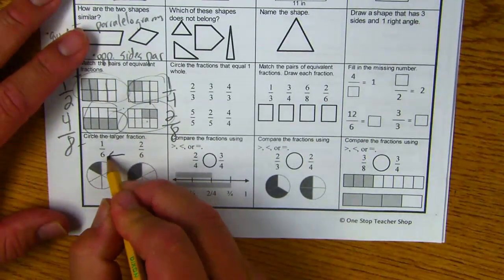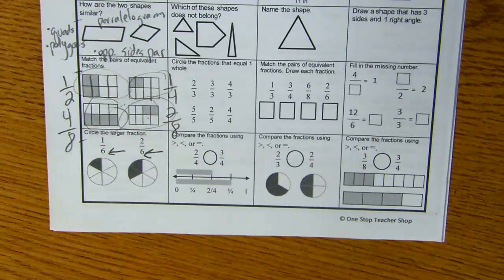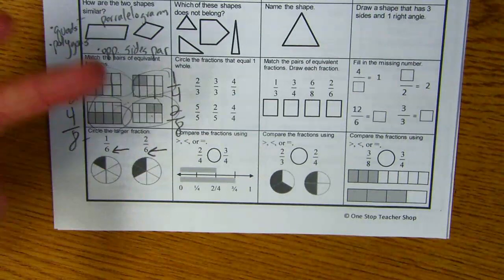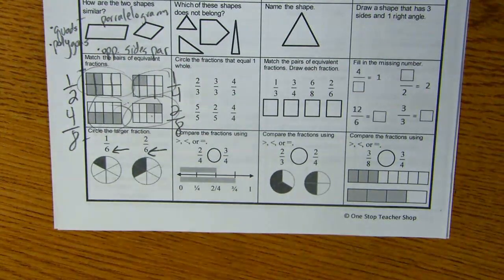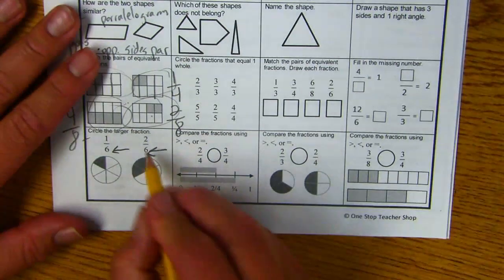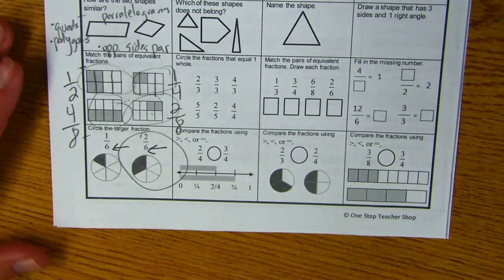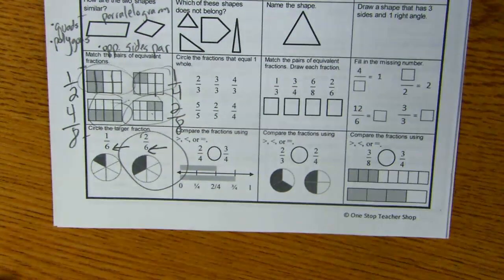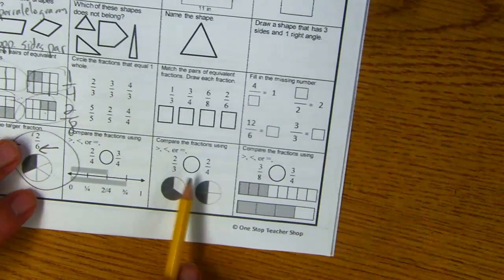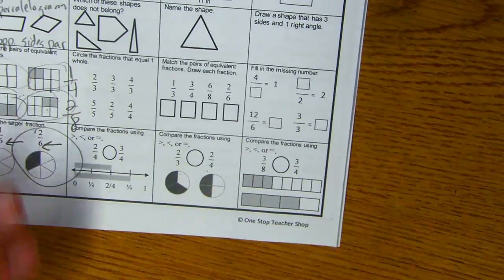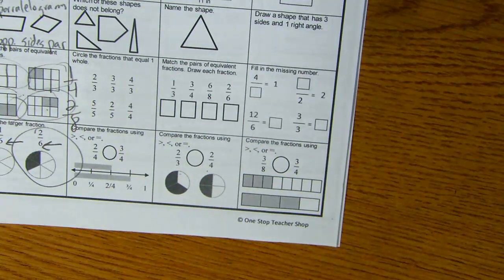All right. Circle the larger fraction. It's really easy to compare fractions when the bottom number is the same. Because now, if the bottom number is the same, all you have to do is look at the top number to compare. Obviously, 2 out of 6 is more than 1 out of 6. Eventually, like this one, we're going to get into it where the bottom numbers are different. Those are a little bit harder. That's called unlike denominators.